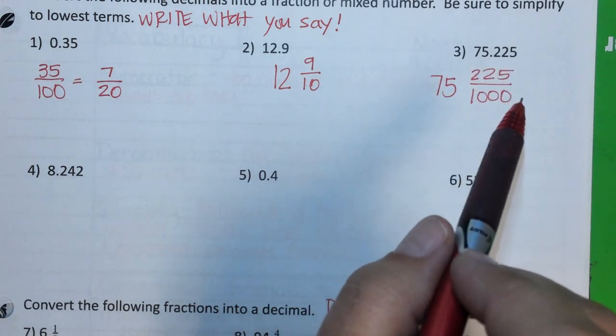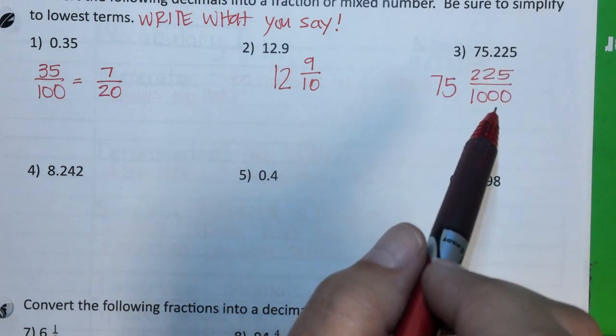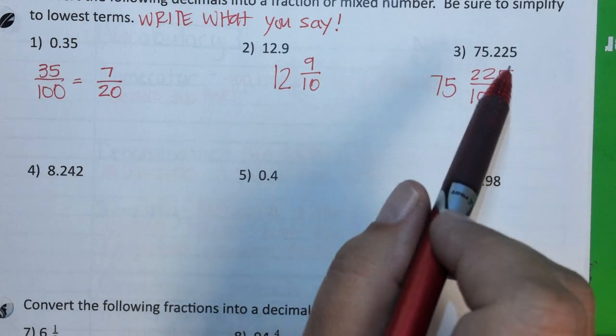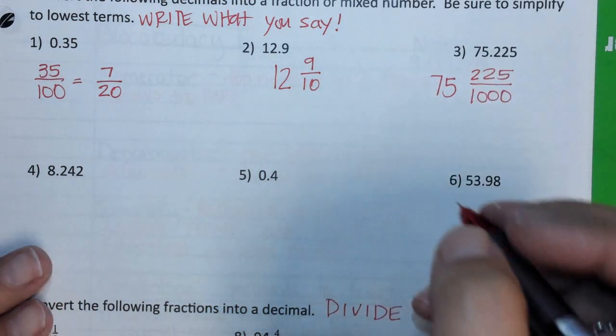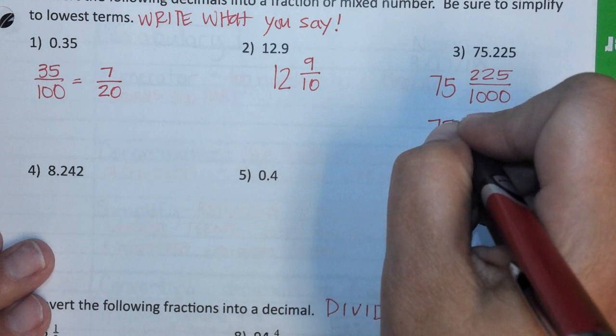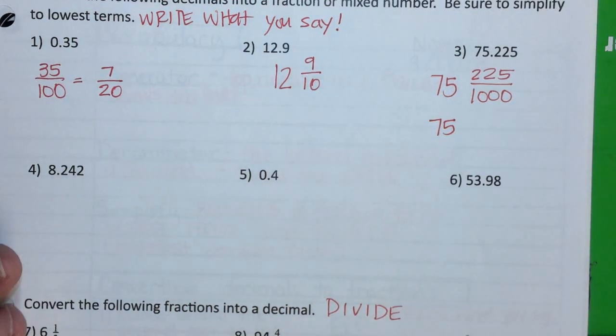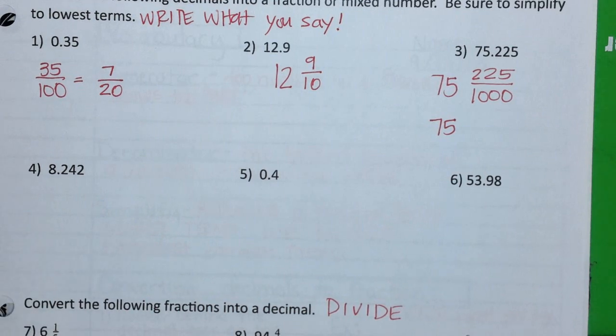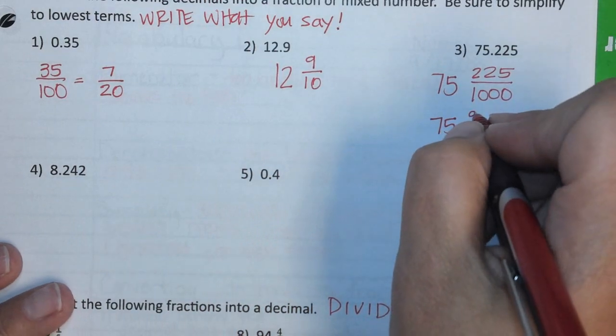But like Alex just said, 25 is our greatest common factor. So how many times will 25 go into 225? 9. Think about this. How many times will 25 go into 100? Okay, 4. So if I've got 225, I've got 100, then another 100, I'm up to 8, then add one more to it, 9.